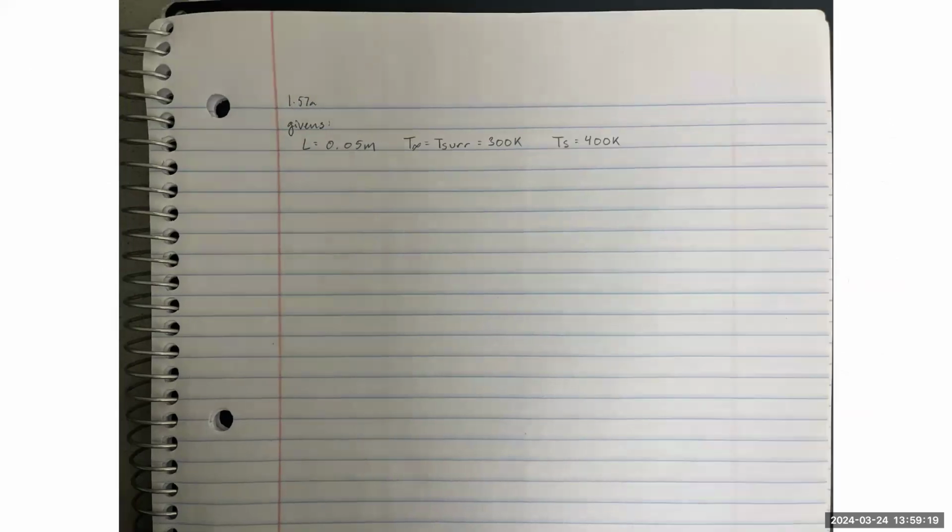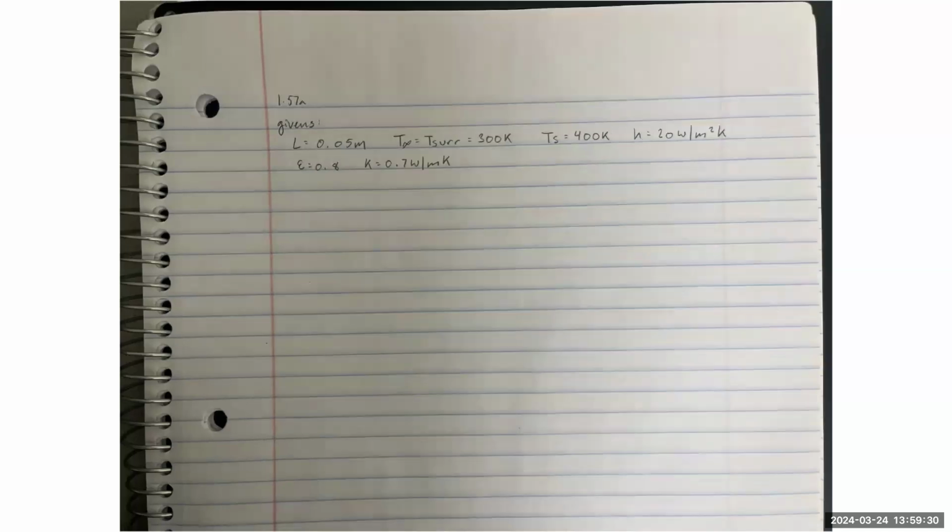So our first step is going to be writing down our givens. The wall thickness is 0.05 meters. The temperature of the air and the surroundings are equal at 300 Kelvin. The outer surface of the oven is 400 Kelvin. The convection coefficient is 20 watts per square meter Kelvin. The emissivity is 0.8. And finally, the thermal conductivity is 0.7 watts per meter Kelvin. We need to find the temperature of the inside surface of the wall.